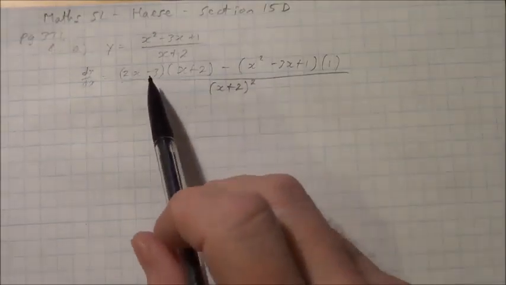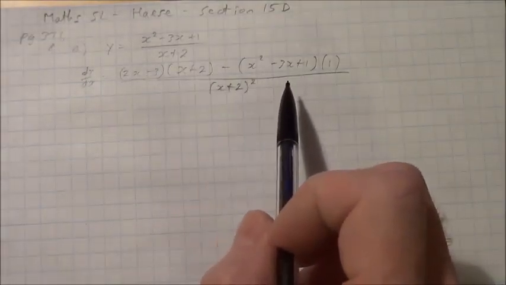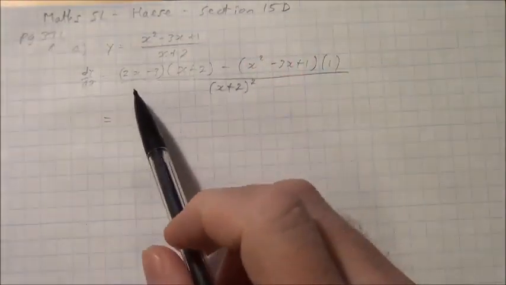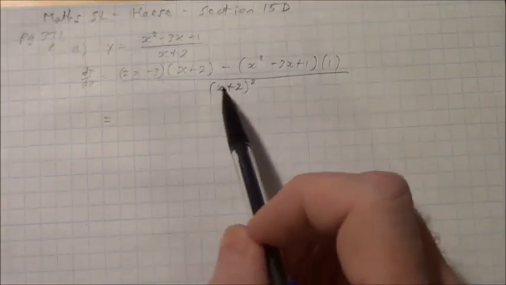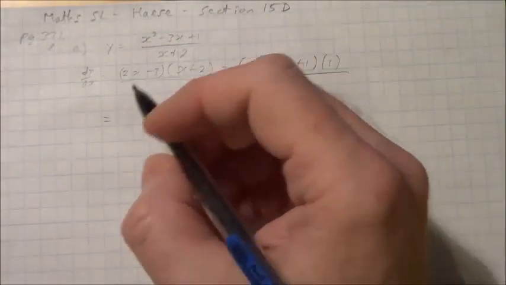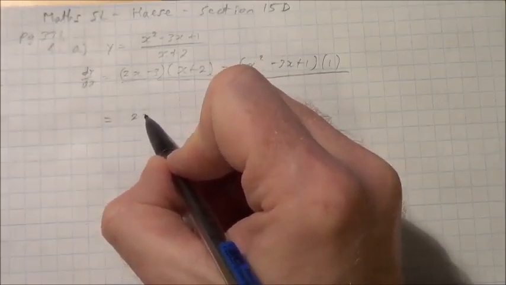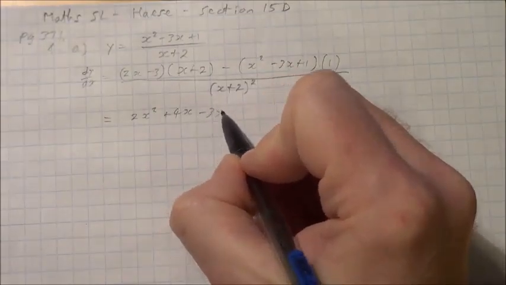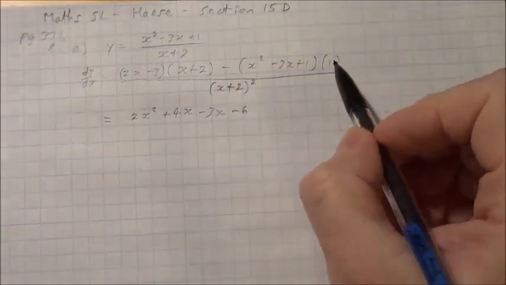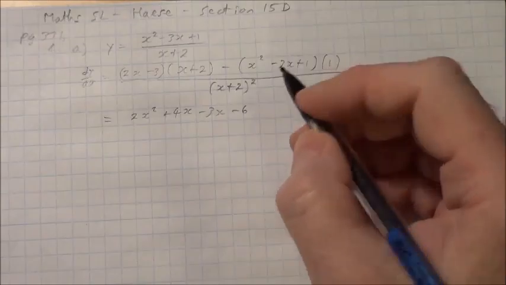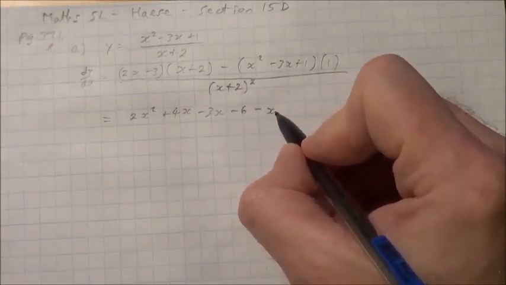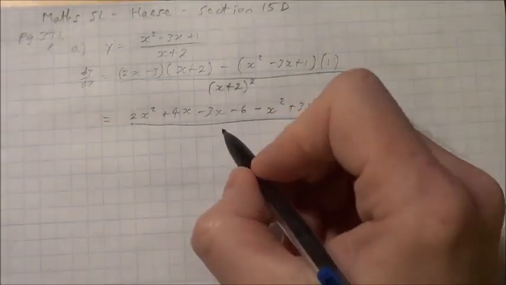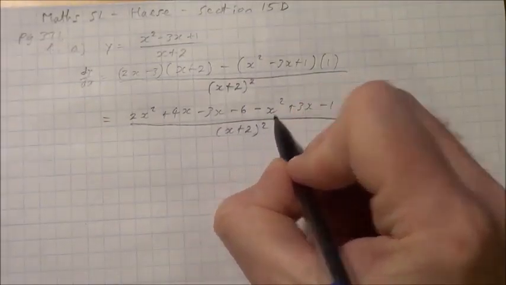Now, normally I would leave things in factored form, but in this case the question asks that we verify that the derivative is in a certain form, and that form is an expanded form, so I'll expand this out here. So 2x times x gives me 2x squared plus 4x minus 3x minus 6, and then that 1 doesn't really do anything here, and then I'll just multiply the negative 1 in, so negative x squared plus 3x minus 1, again all over x plus 2 squared.